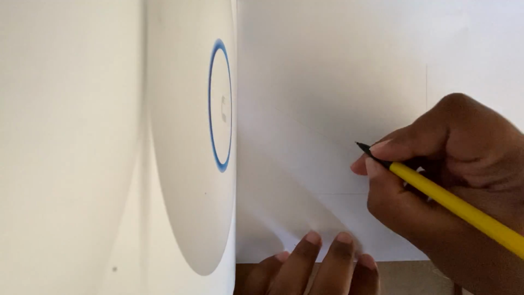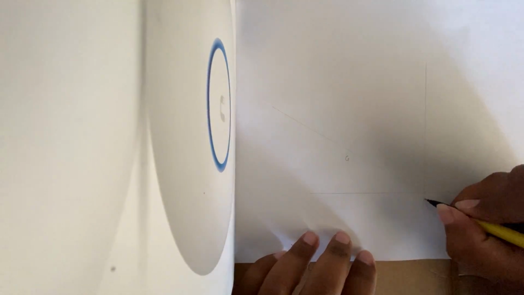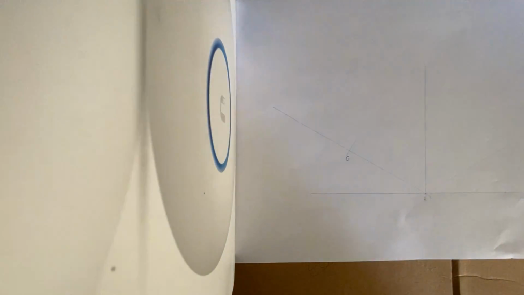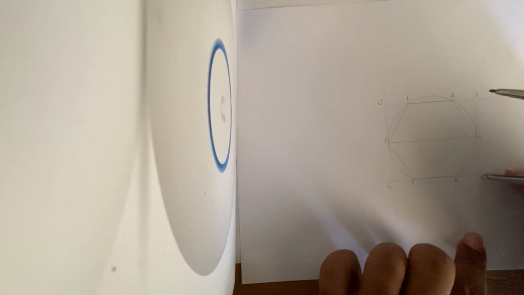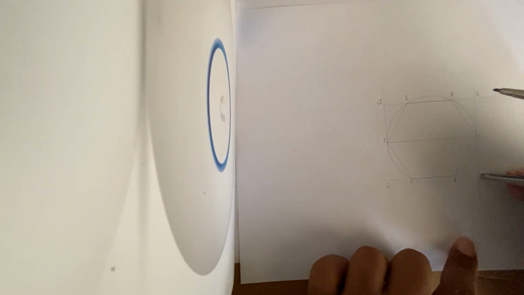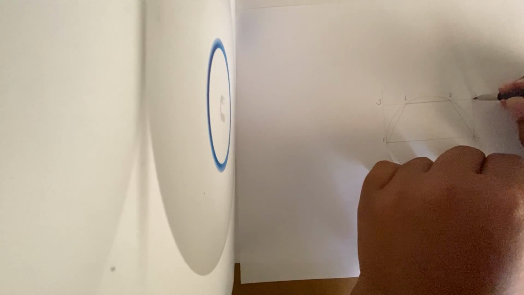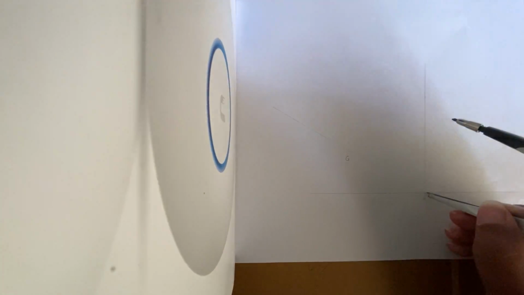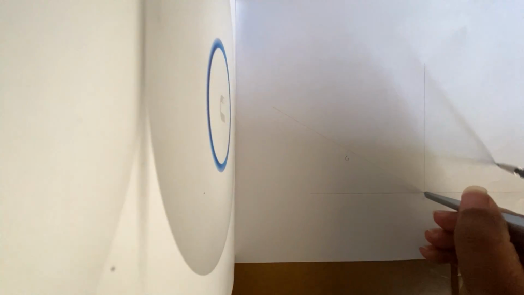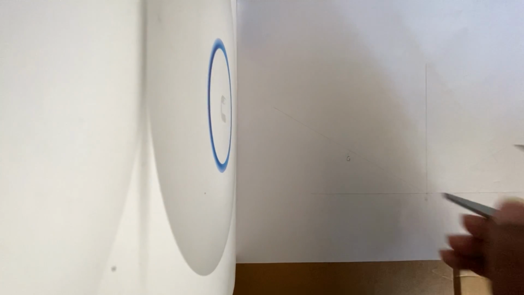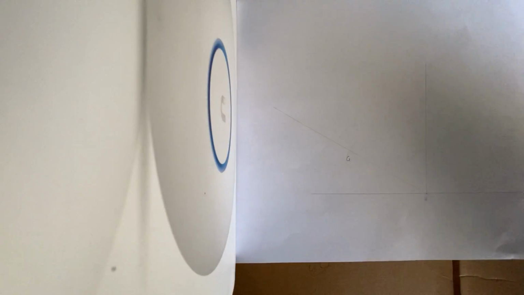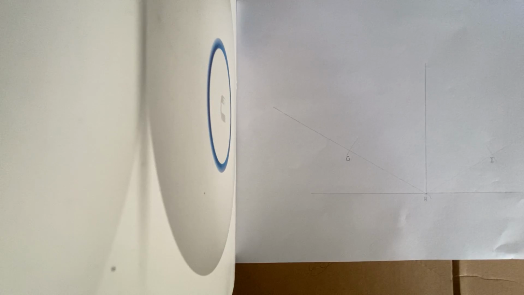So you should have G and H. Next, I'm going to transfer from H to I. So I'm going to take the measurement from H to I, and I'm going to transfer it here. So that would be from H to I.